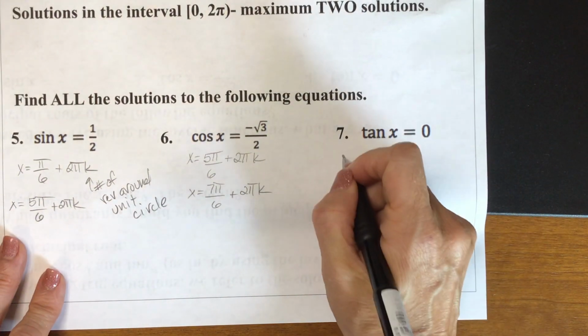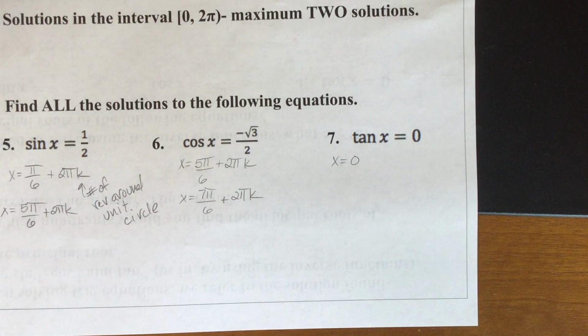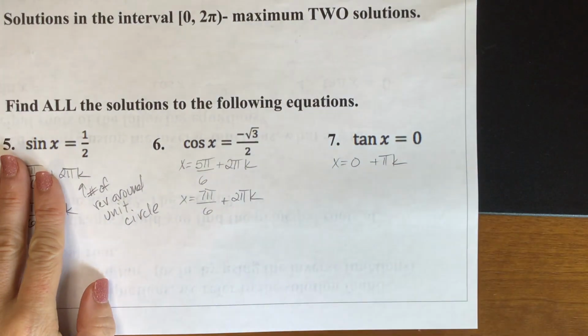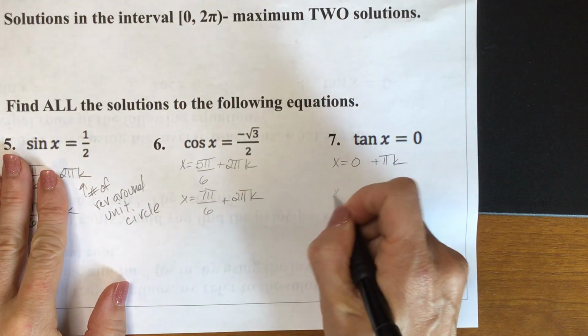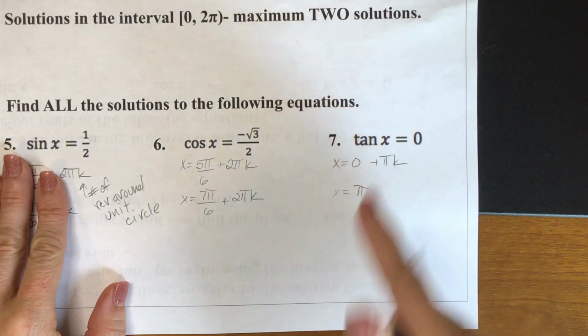Now tangent is different. We showed that at 0 radians, tangent of x equaled 0. But the period for tangent is pi. We also showed that at x equals pi, that also was 0.